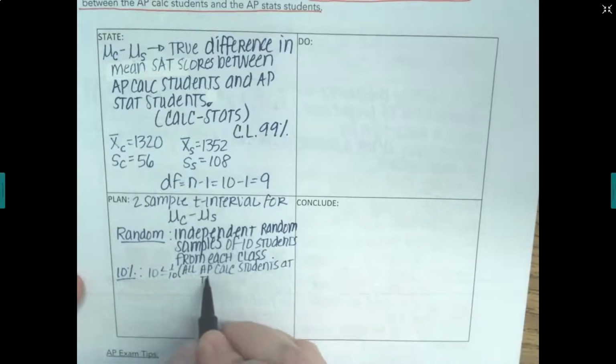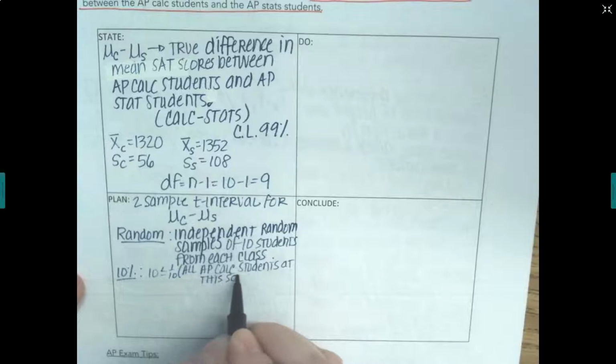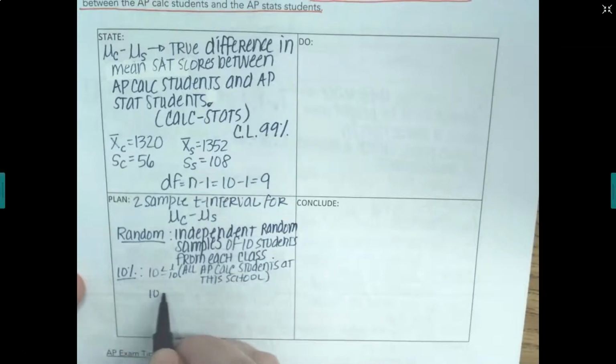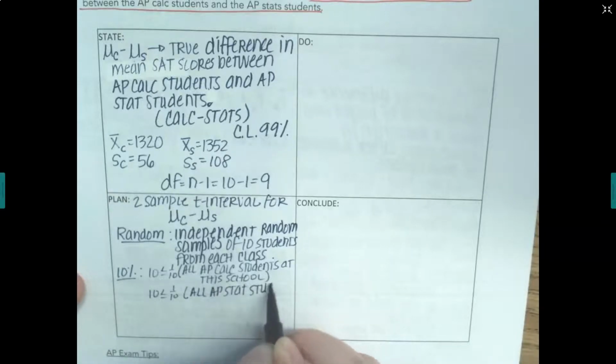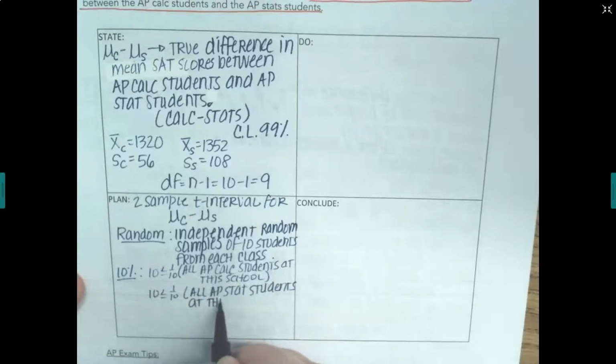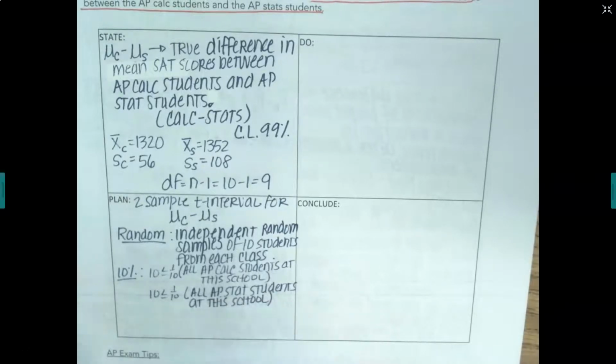So at this school, and then we'll do the same thing for AP Stats. 10 is less than or equal to 1/10 of all AP Stats students at this school. They said it was a large high school because you would have to have 100 AP Stat students and 100 AP Calc students with no crossover. So in a large high school, that could be possible.